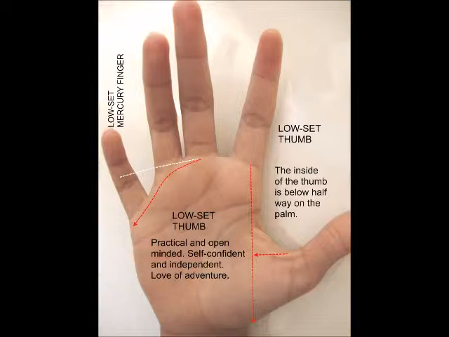So the meaning of a low set thumb is that the person is more open-minded. The thumb is opened up more, so it gives a more open personality. It's amazing how easy that is to understand. So they're quite down to earth. The thumb is lower on the hand, so they're down to earth.